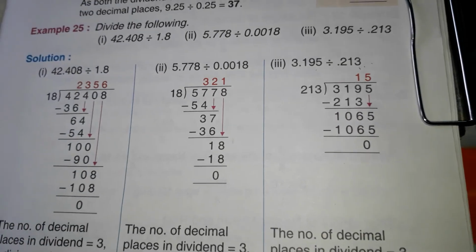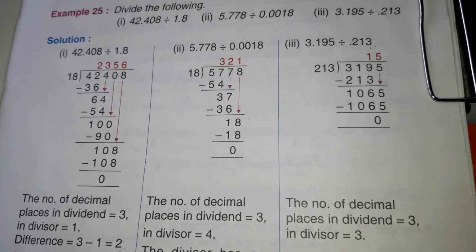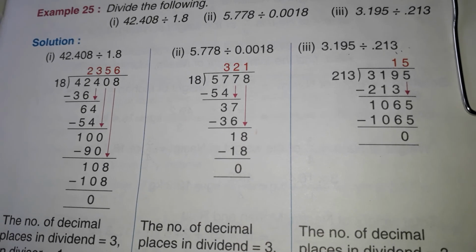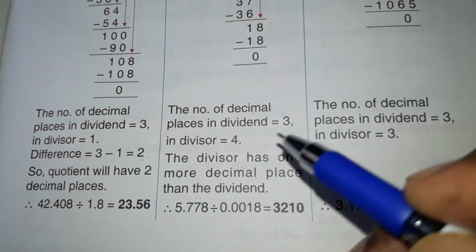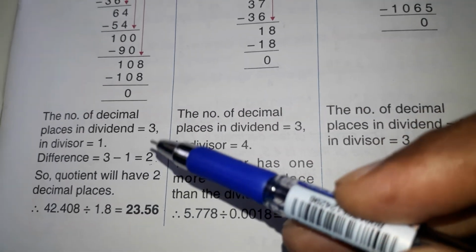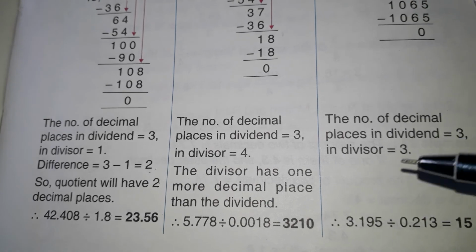These are the three types of decimals. Guys, go through these, practice, and try these steps, then you can understand. You can write them down and learn how to do it.